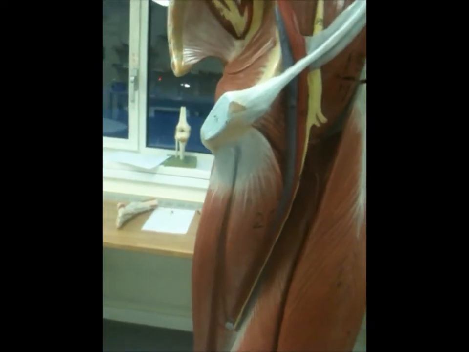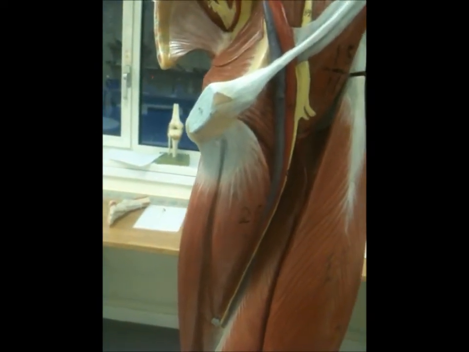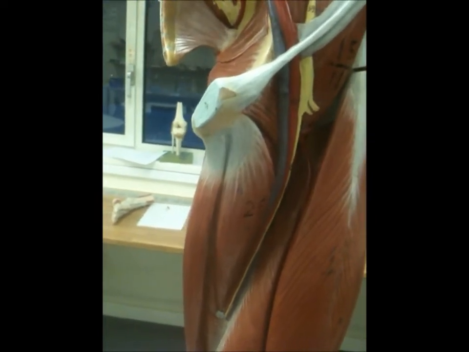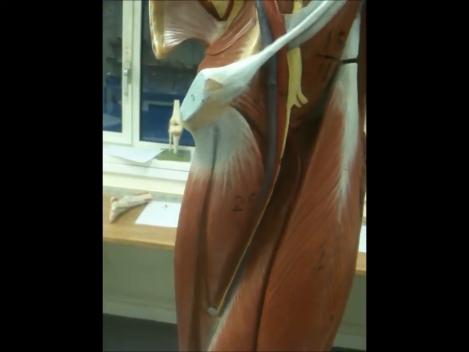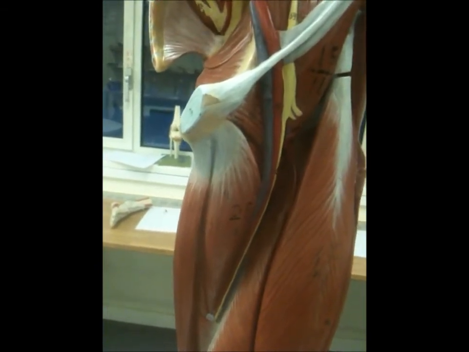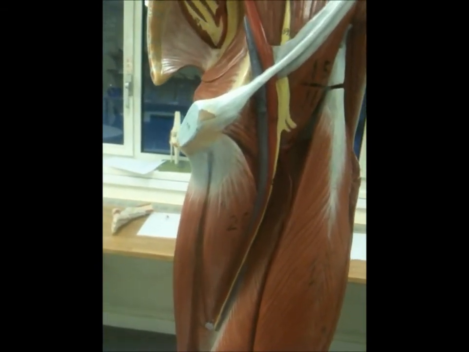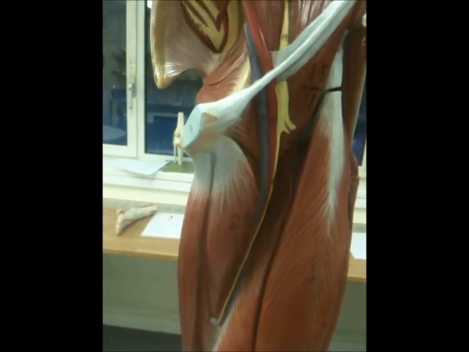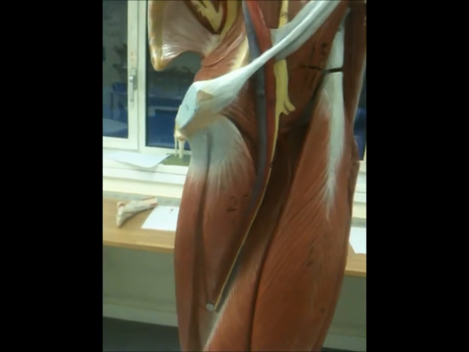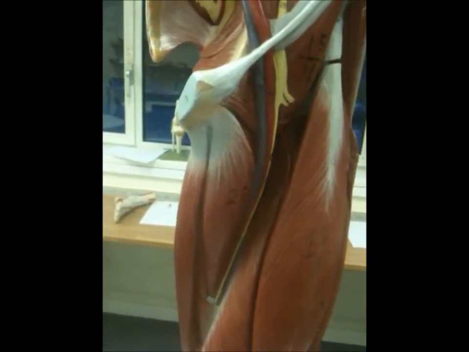This has a proximal attachment at the inferior ramus, and a distal attachment at the pectineal line and the upper linea aspera again. Its main function is hip adduction and also lateral rotation of the hip.